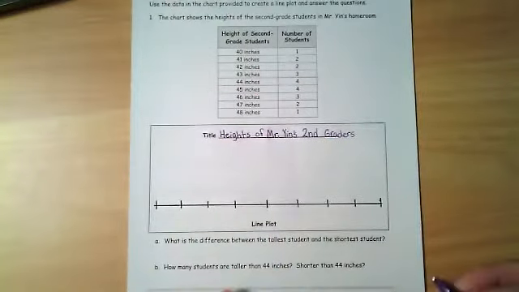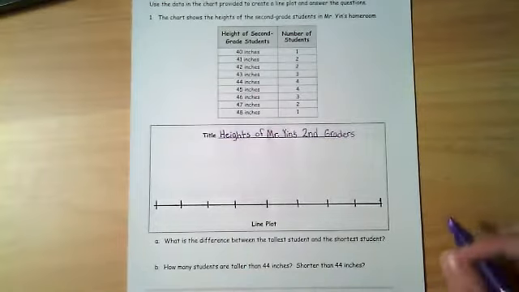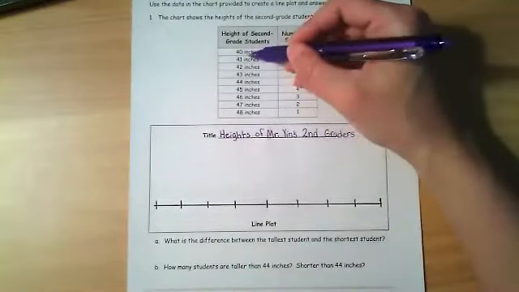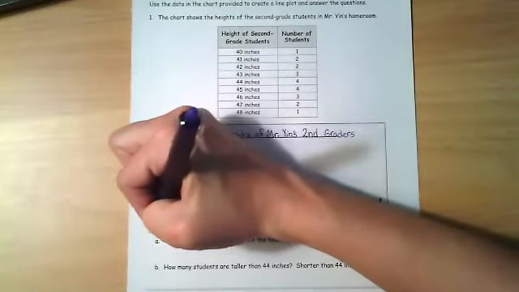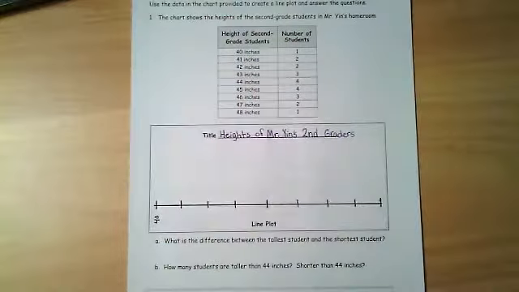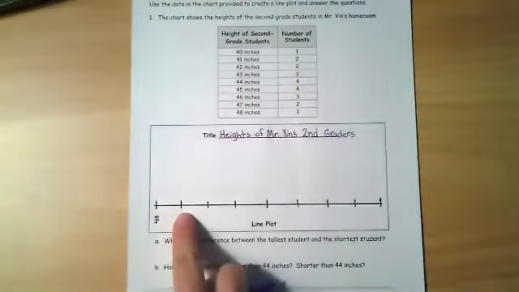Okay? Ms. Pridmore taught my class to write our number of inches, or whatever number you're plotting, sideways so that you have plenty of room to fit that number without running into your next number.